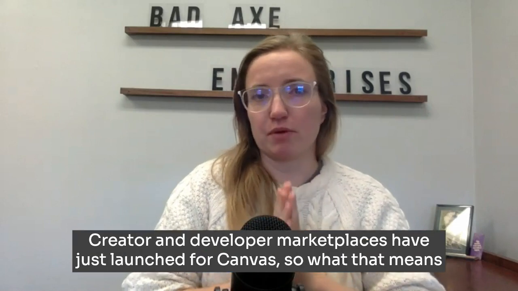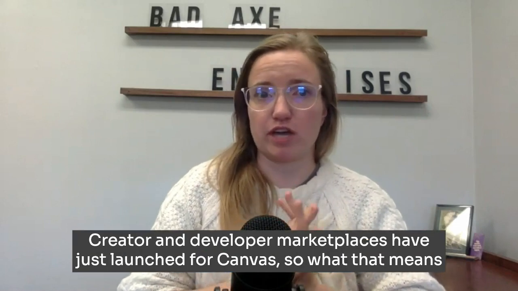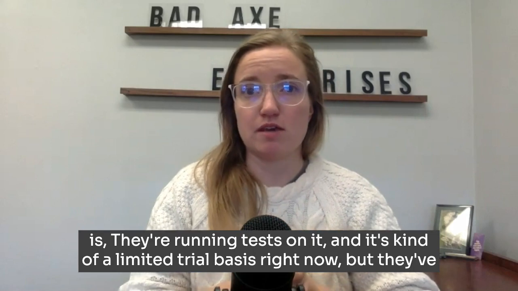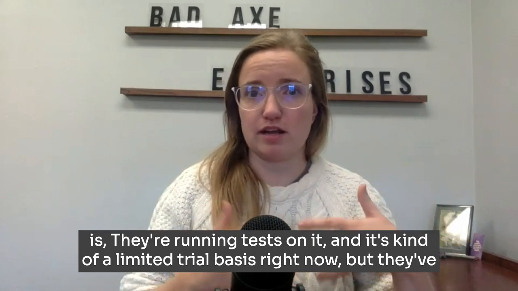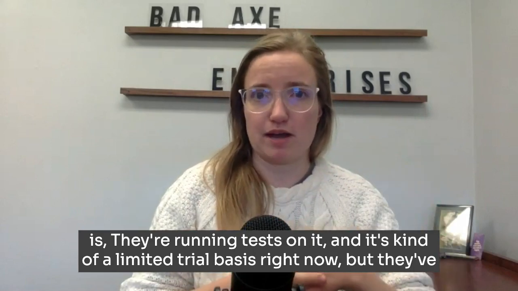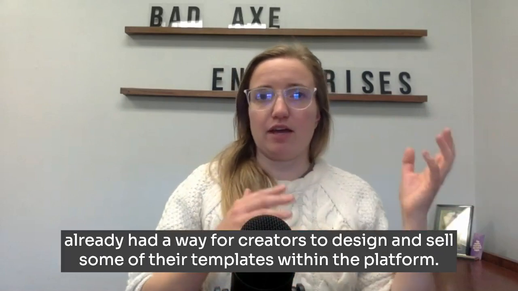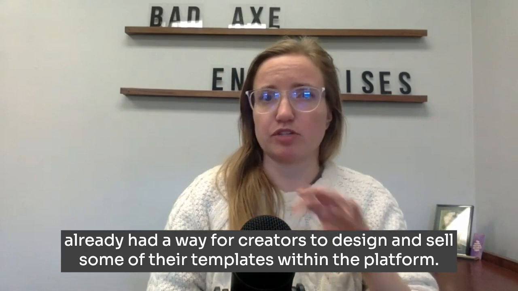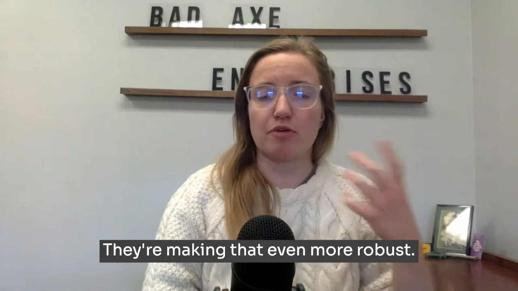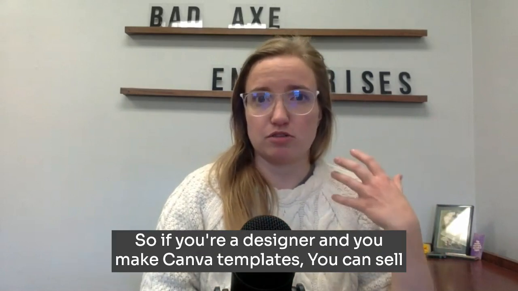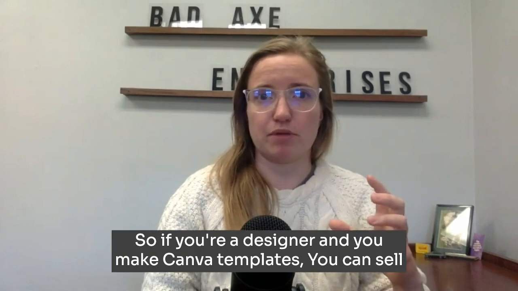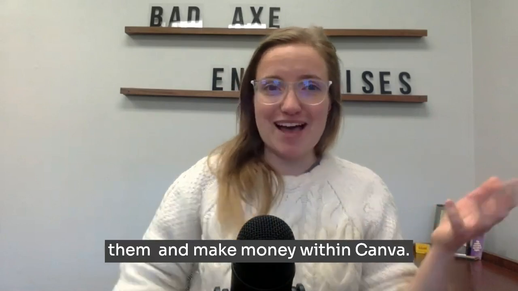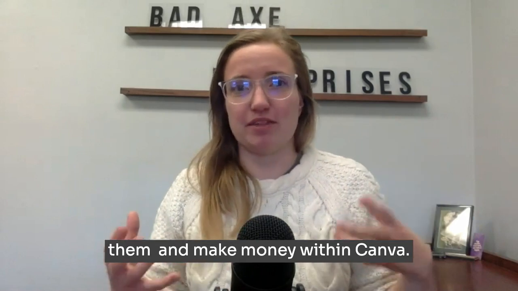Creator and developer marketplaces have just launched for Canva. So what that means is they're running tests on it, and it's kind of a limited trial basis right now, but they've already had a way for creators to design and sell some of their templates within the platform. They're making that even more robust. So if you're a designer and you make Canva templates, you can sell them and make money within Canva.